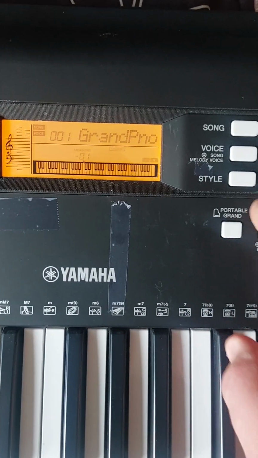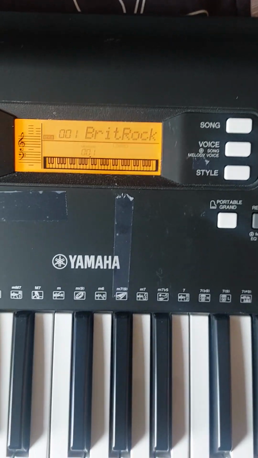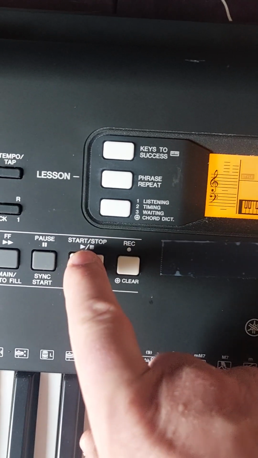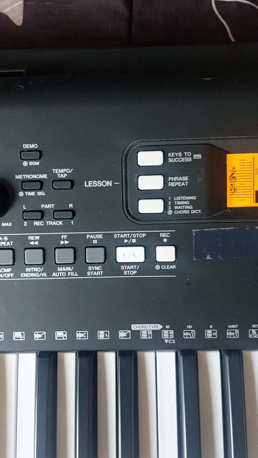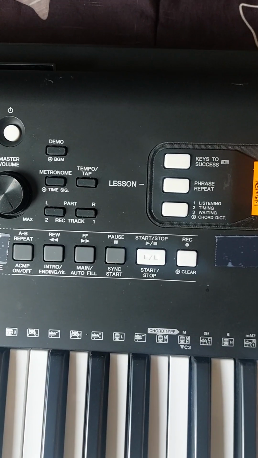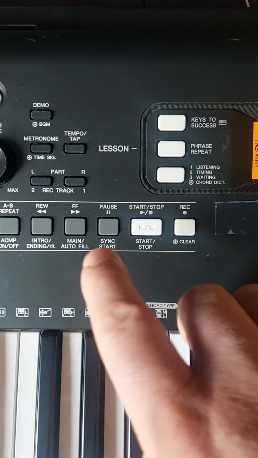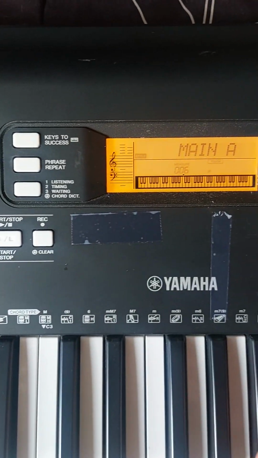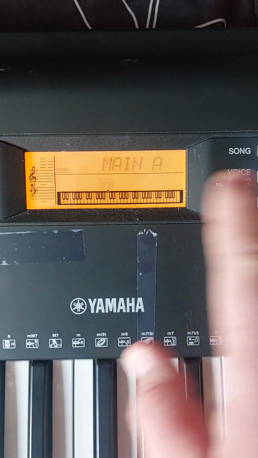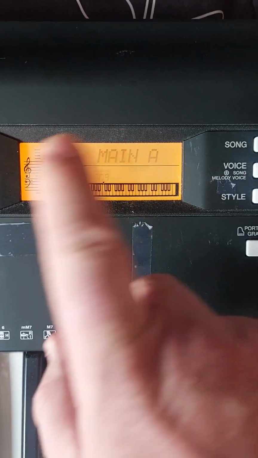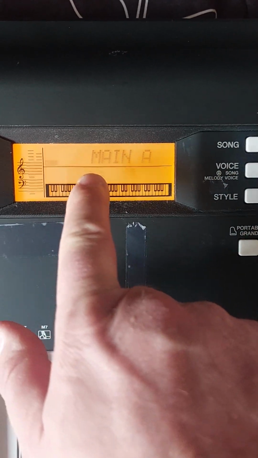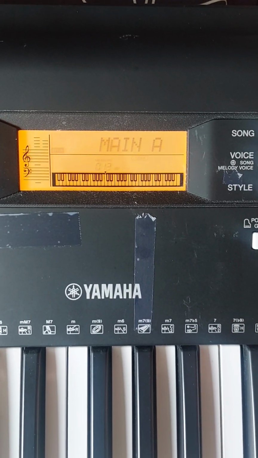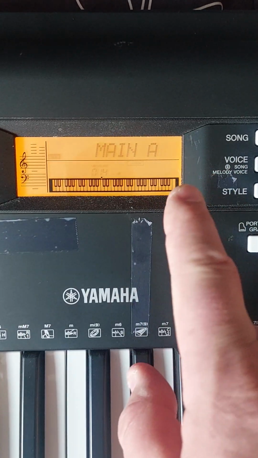All right, now when you go over here to style, style is going to be your drums. Now you have control over your drums. So you go over here and you hit start. Your fills that usually drummers do will be right here. And what that's going to do is bring you into a different part with the drums, using that particular style. Right? So this is main A. That means it's the same drums, just a different style of playing for that one loop, okay?